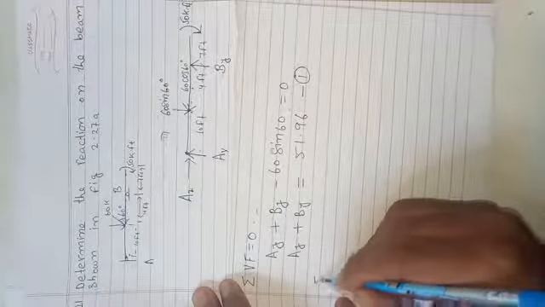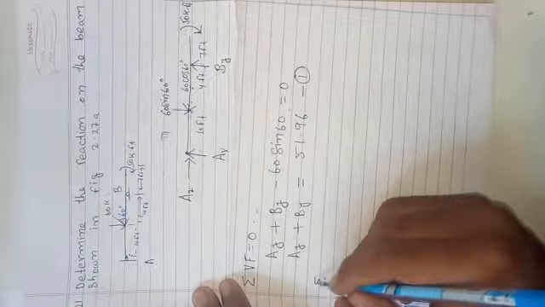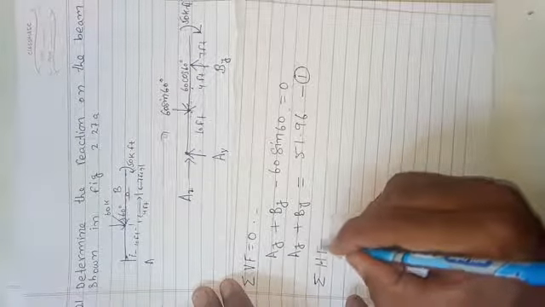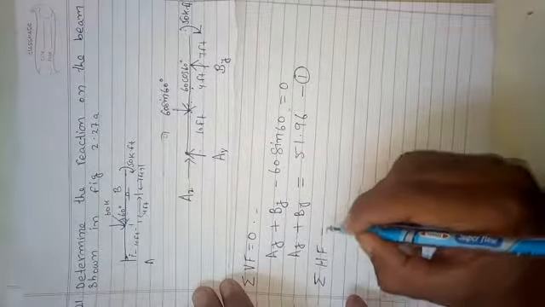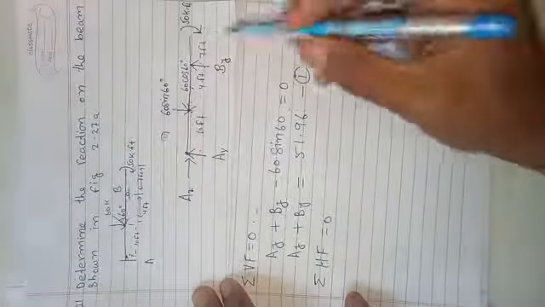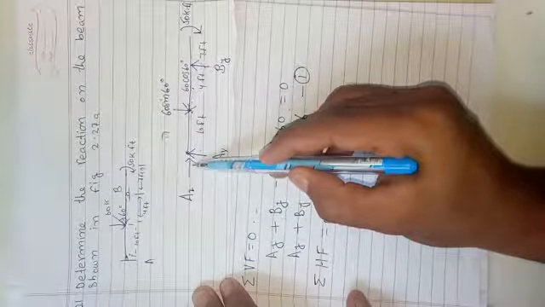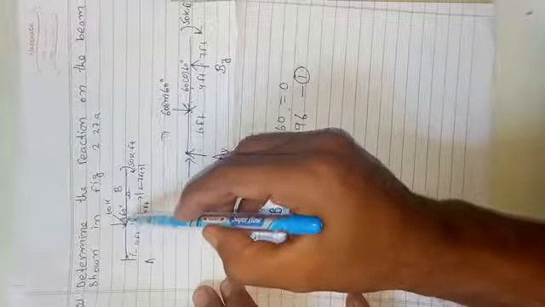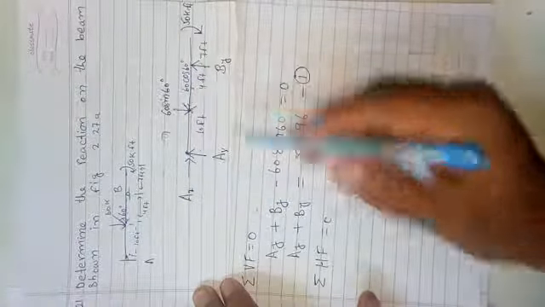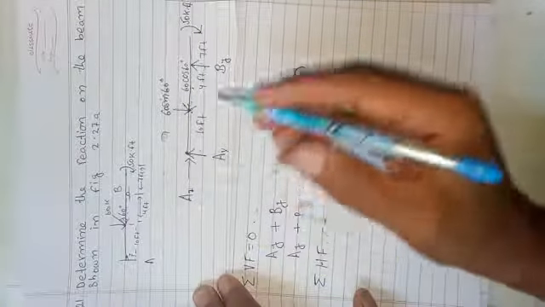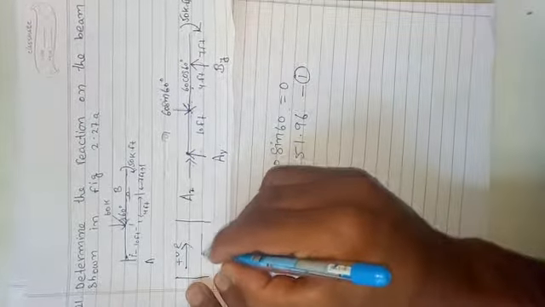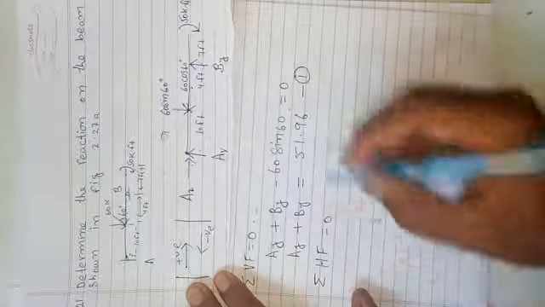Now we can write another equation using the summation of horizontal forces, which must be 0. Here there is one horizontal force, and a second horizontal force due to the horizontal component of this force. You can take this direction as positive and this direction as negative.